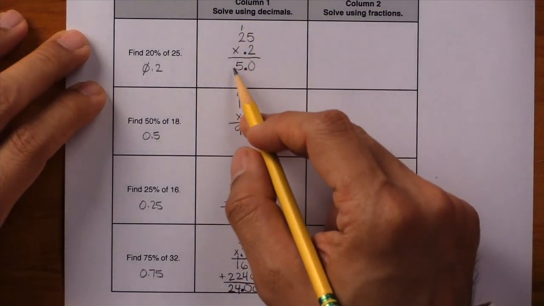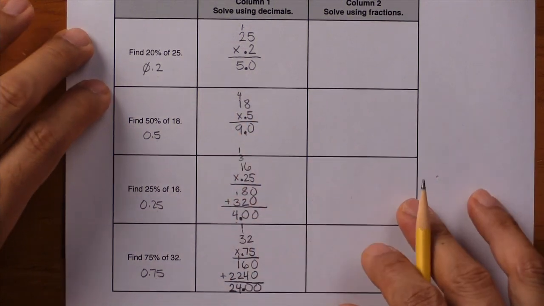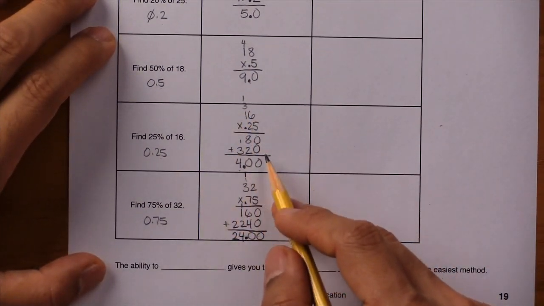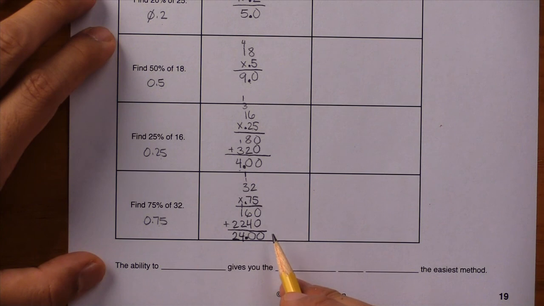And this is what you want to point out to students. The first two problems weren't too bad, but when we got to these multi-digit multiplication problems, it involved doing a lot of work and a lot of calculations. So now let's see how using conversions can help us save a lot of work.